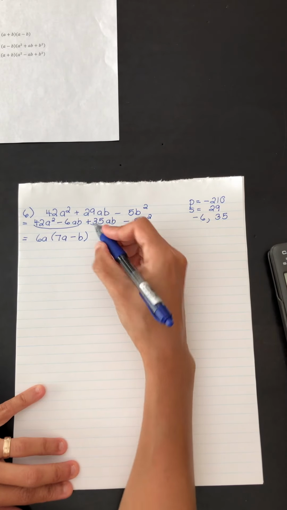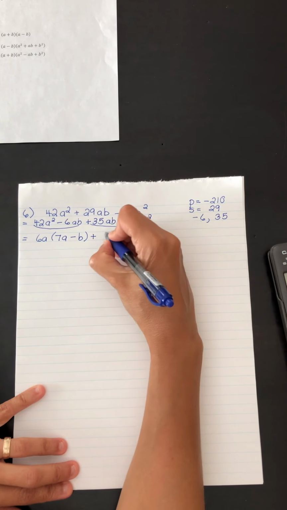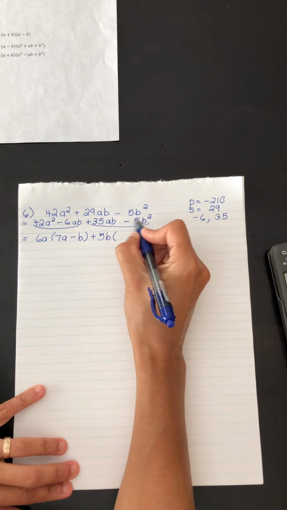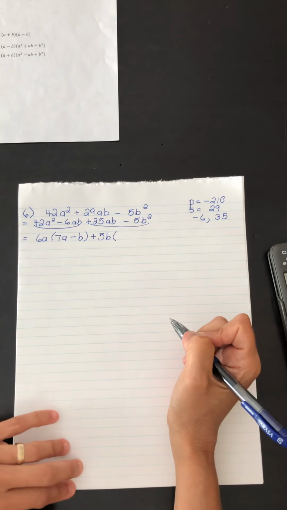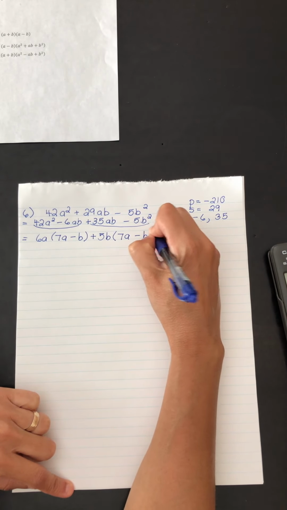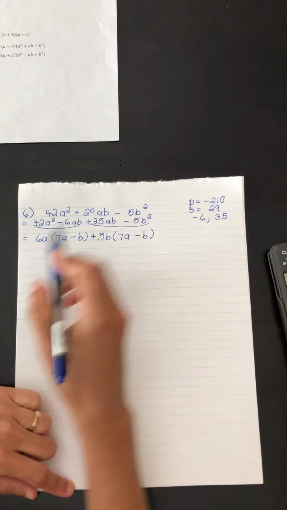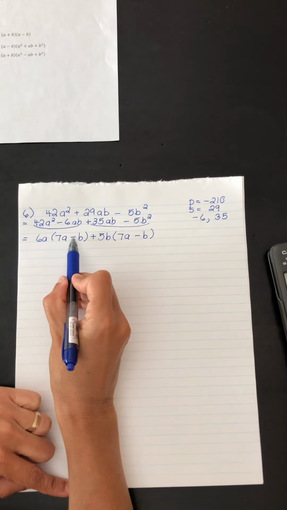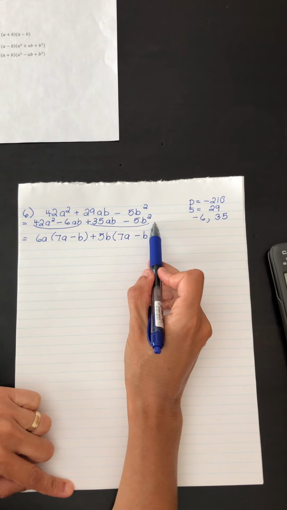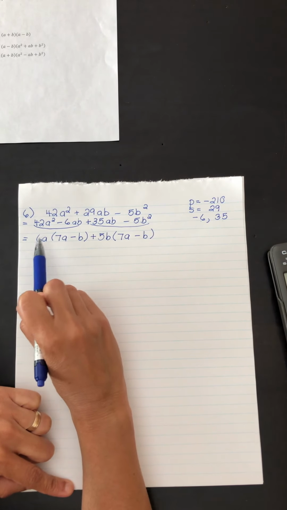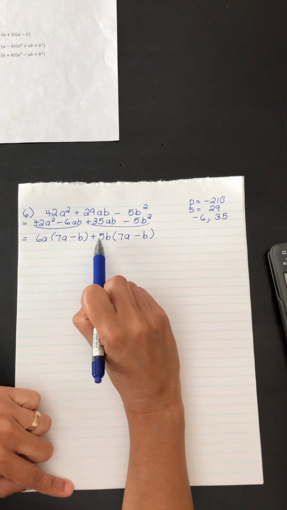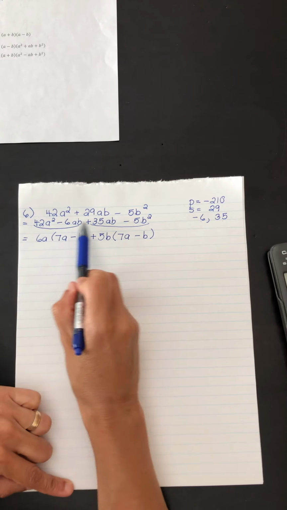Common to the last two terms are positive 5 and also b. If we divide these terms by 5b, we will get 7a minus b. Okay, you can check these, of course, by opening them back up using multiplication to see that you get this back, right? 42a squared minus 6ab plus 35ab minus 5b squared. You get it back.